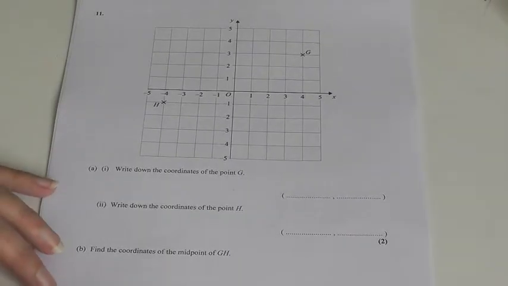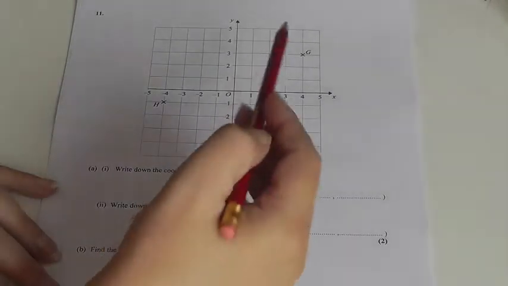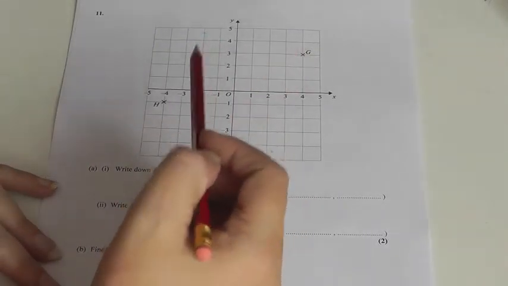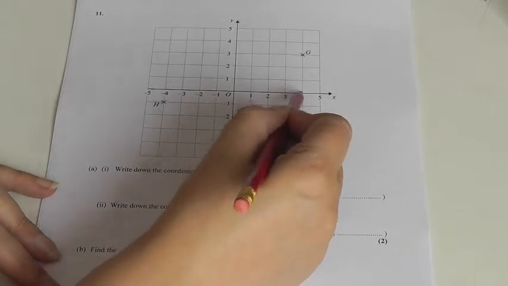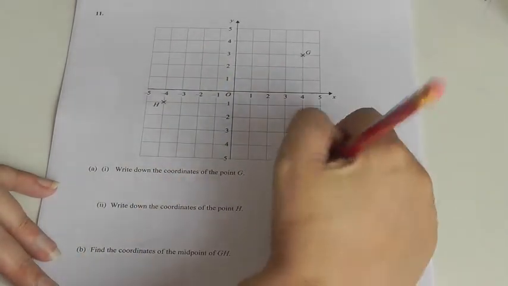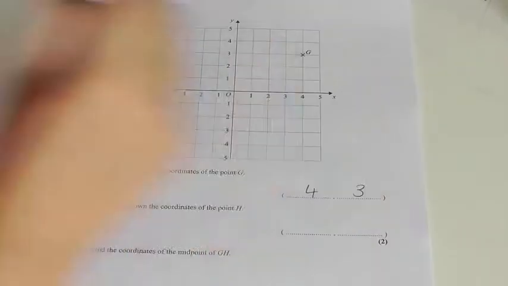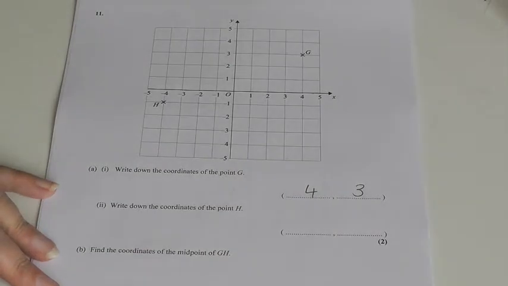Question 11. It starts by asking you to write down the coordinates of point G. Remember, we go along the corridor and up the stairs. So I've gone along 4 and up 3. So my coordinates are 4, 3.